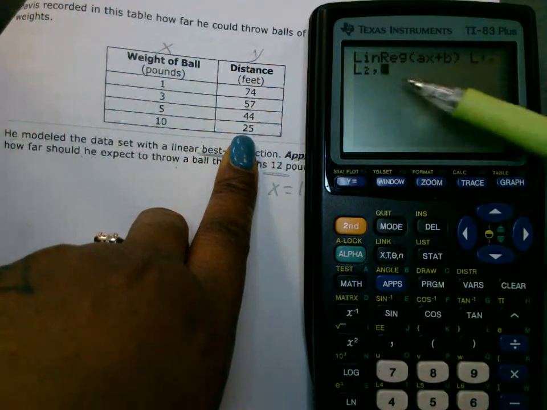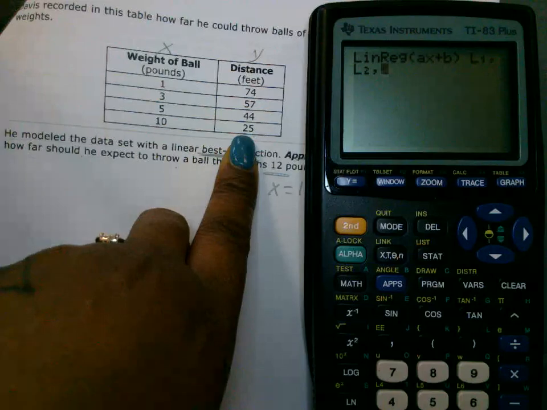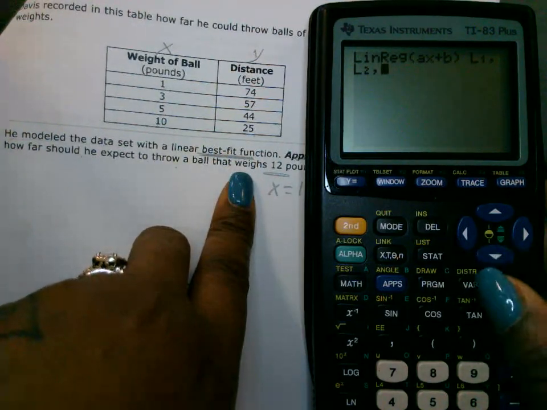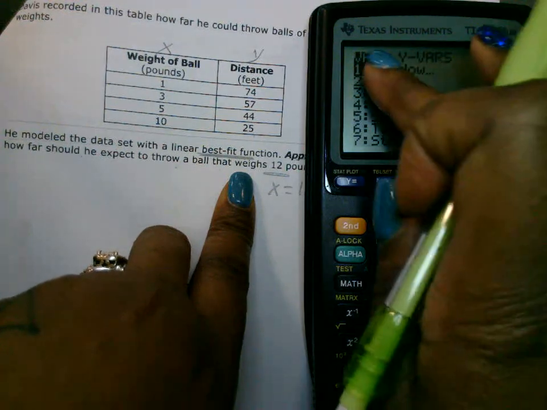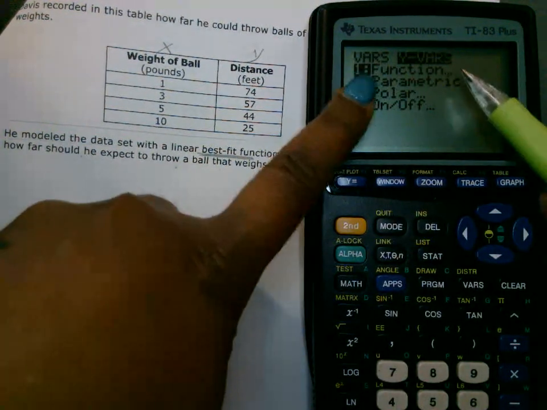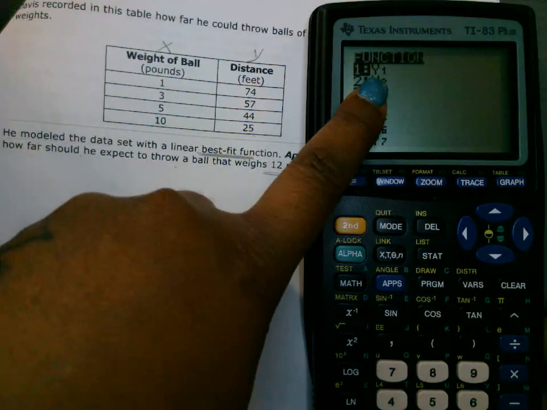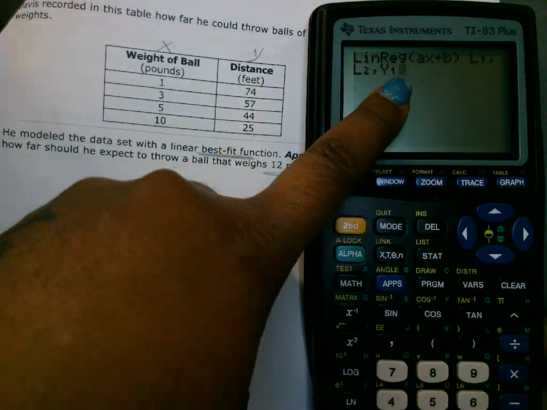I'm telling the calculator where to get the numbers, the ordered pairs. Comma, vars is right here beside clear. I'm going to go over to Y-vars, and I'm going to press enter 3 times. Enter on function, enter on Y1, that's where I want my equation to go. And then I'm going to press enter one more time.